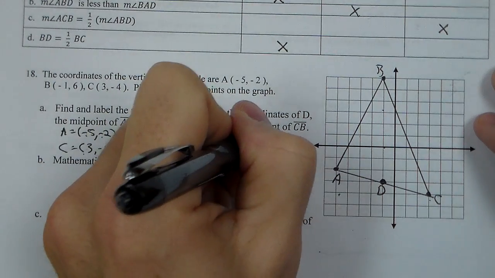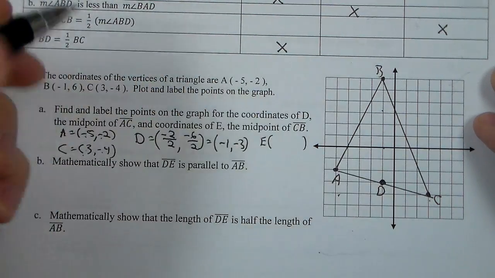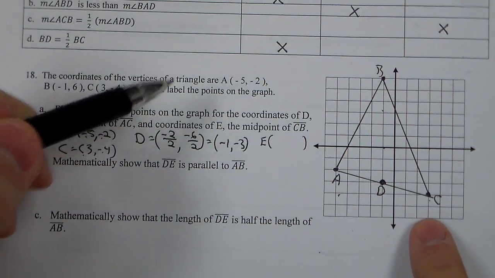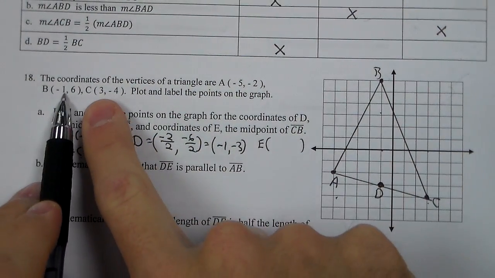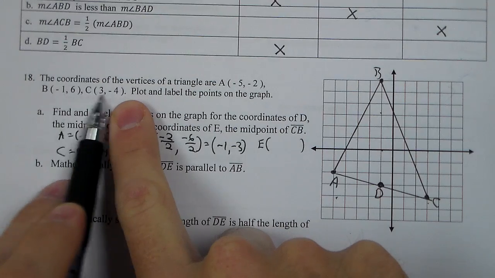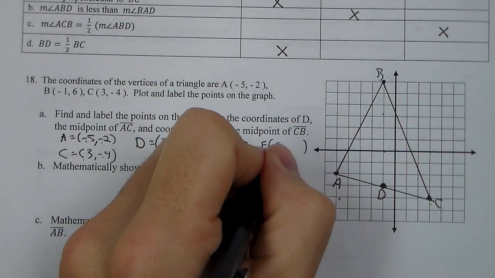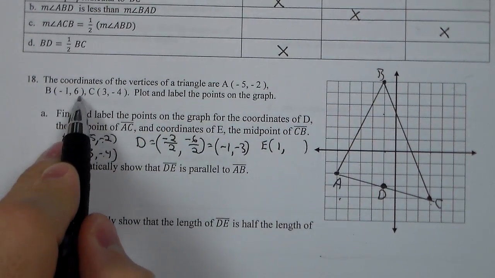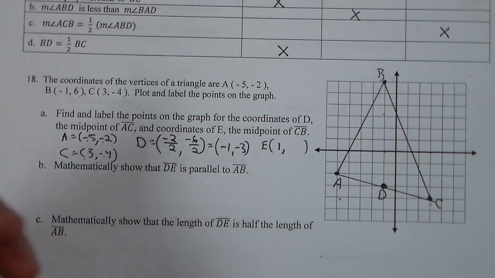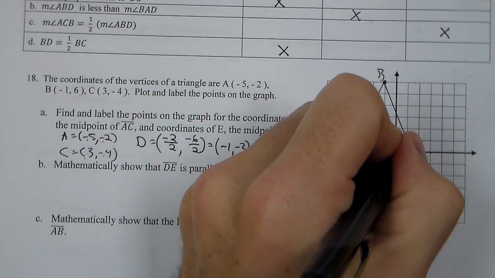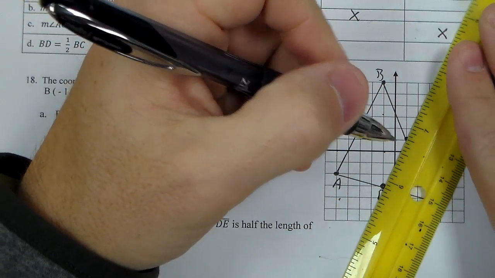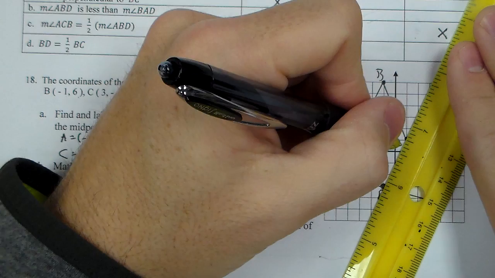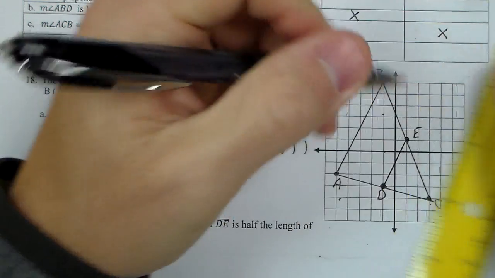For E, I want it on CB, so I'm going to add these two. I get 2, -1 and 3 is 2, divided by 2 is 1, and then 6 plus -4 is 2, divided by 2 is 1, which also puts E right there. And this gives me a line. I'm going to draw that one. That is a midsegment. That is midsegment ED.